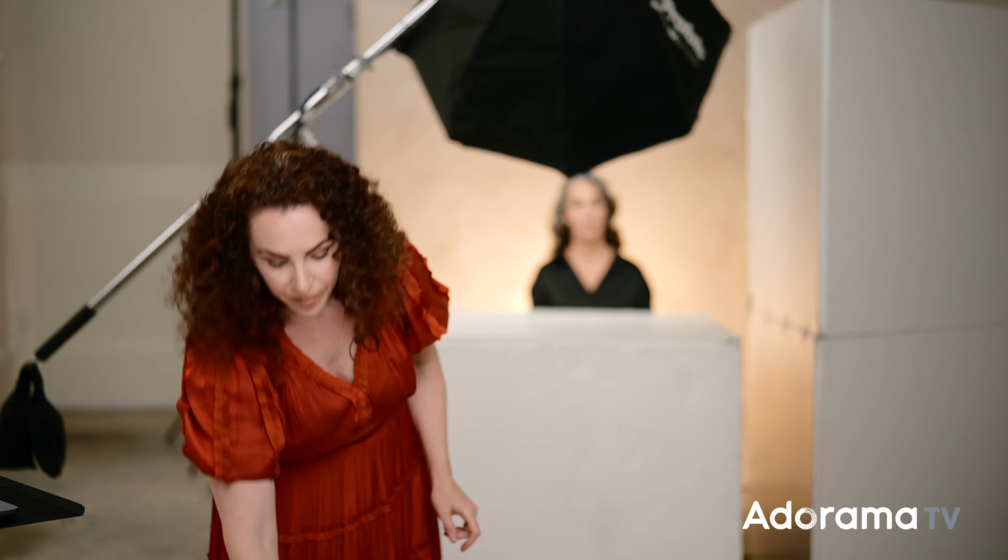So I still have my light centered, but now we have a white V-flat to one side and another one underneath. I'm going to take a shot to show you how this subtly and softly fills in the shadows for a very flattering quality of light.